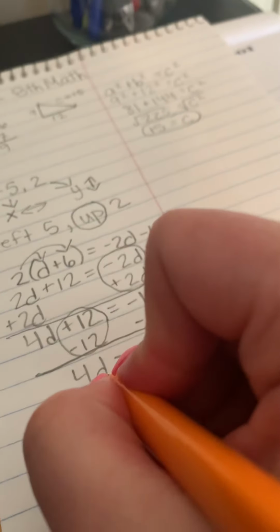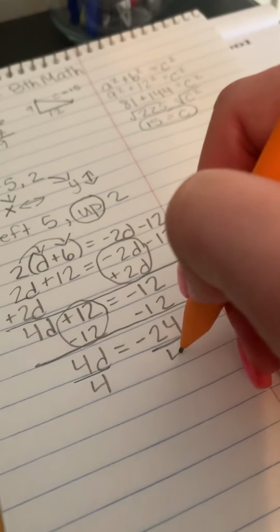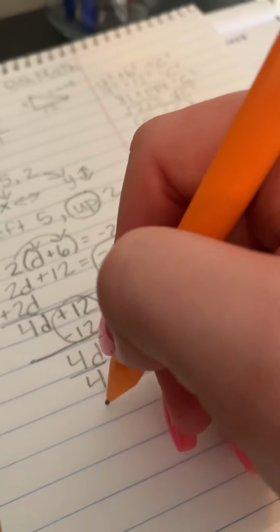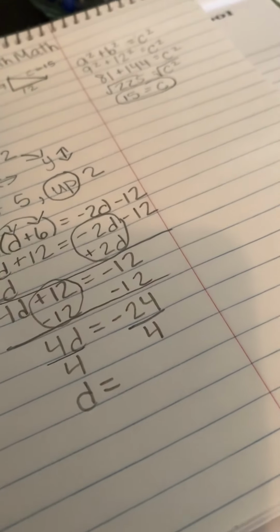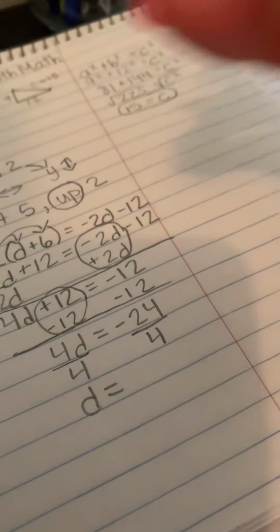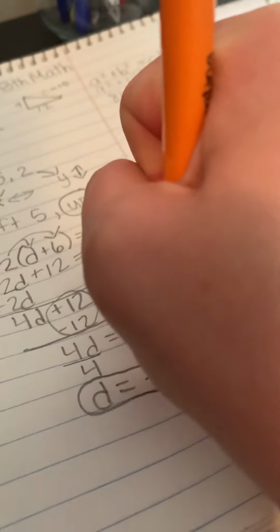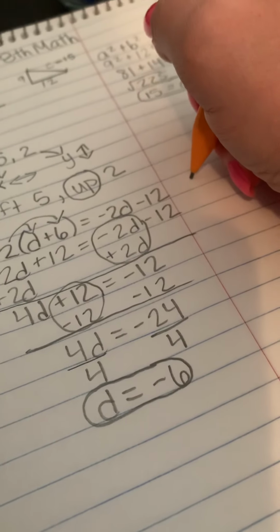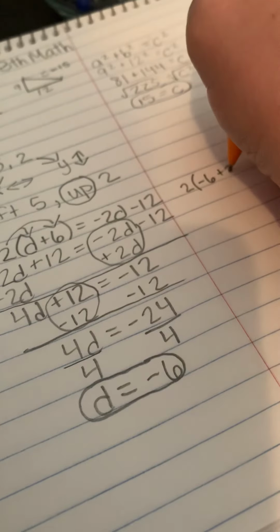Now d is being multiplied by 4, so the inverse would be dividing by 4. 4 over 4 creates 1, so I'm left with 1d equals negative 24 divided by 4, which is a negative 6. So d equals negative 6, and I can check my work by substituting that back into the original equation.